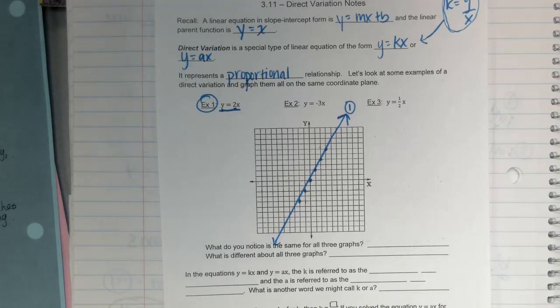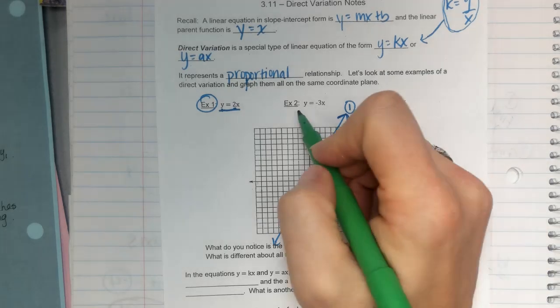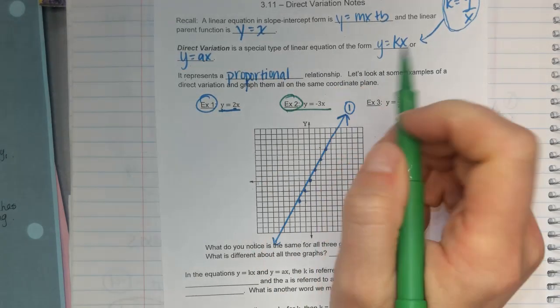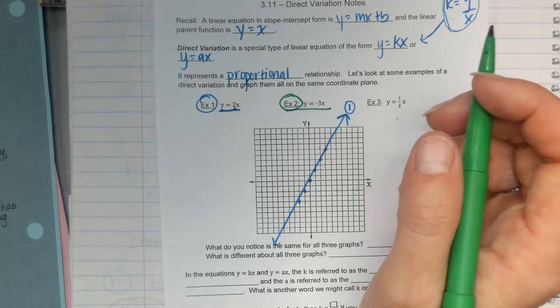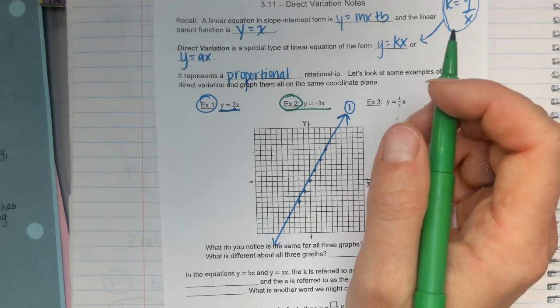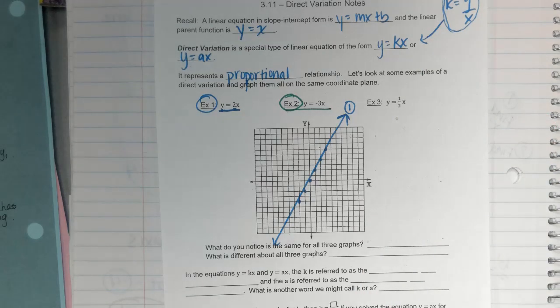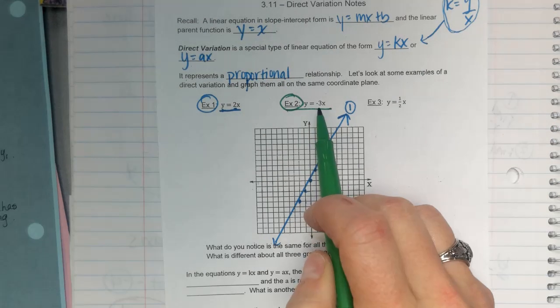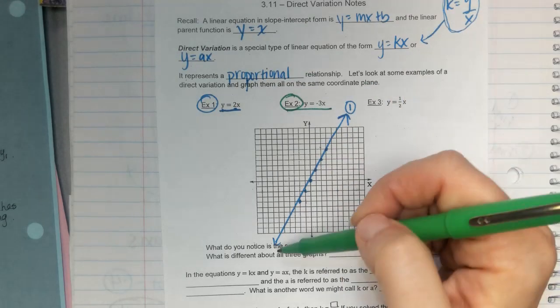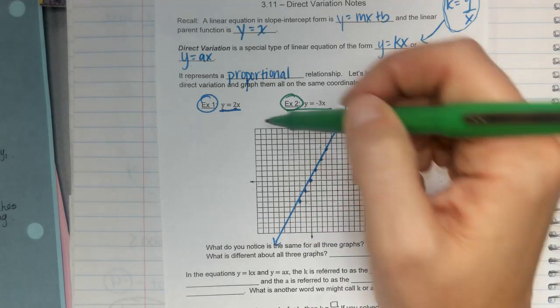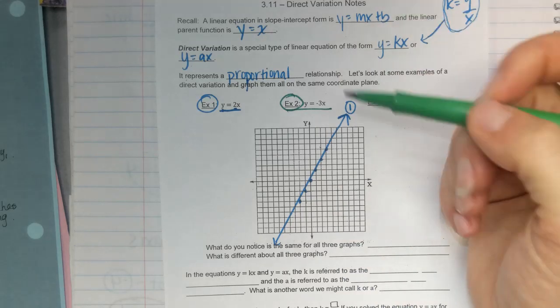Let's go with green for example 2, y equals negative 3x. Just think about it. What do you see here? Is this slope positive or negative? It is negative. So this line is not going to be going up. It should be going down. It's a negative slope.